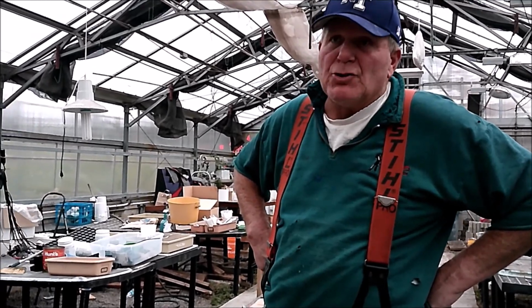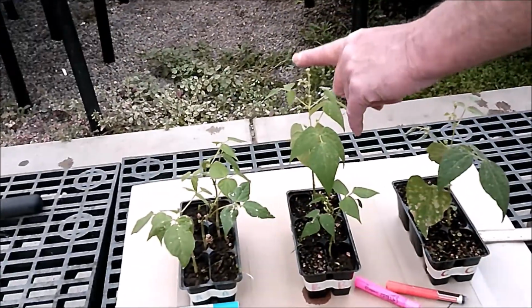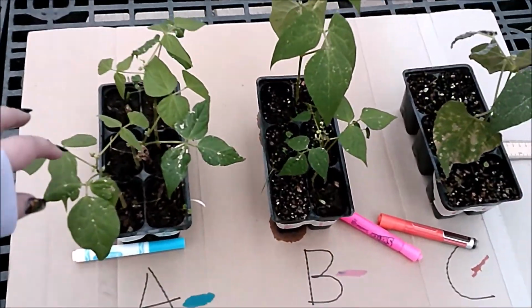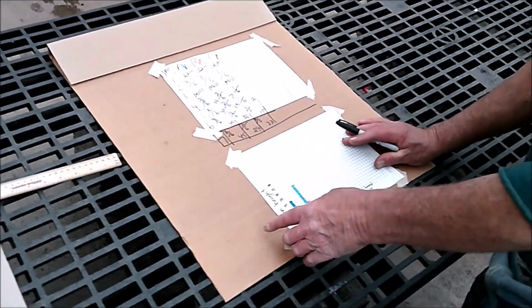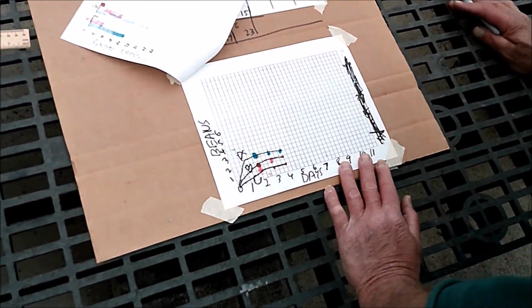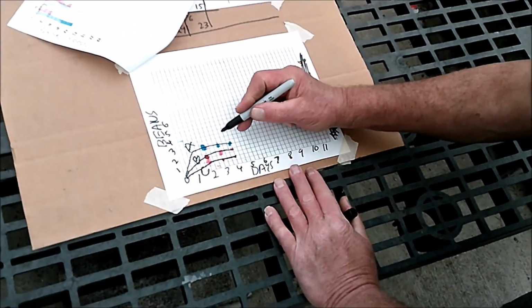There was a problem somehow. We didn't have very good germination. Old seed, bad planting, who knows? So, when I look at A, I did the recording here. And well, first of all, let's flip over to this. This is pretty easy. Nothing has changed.